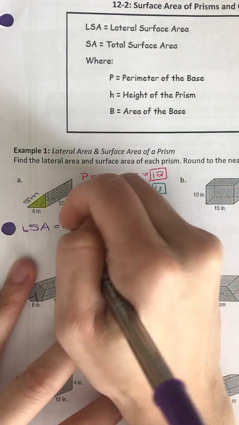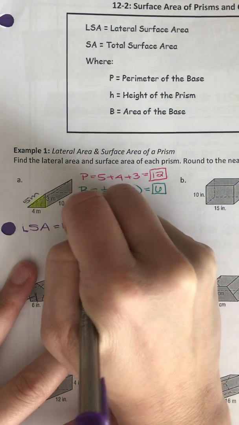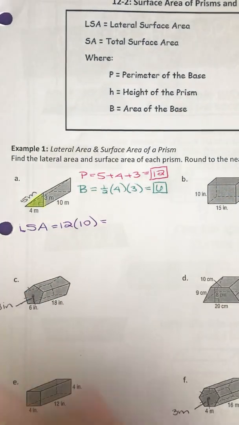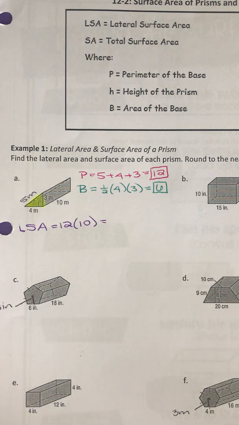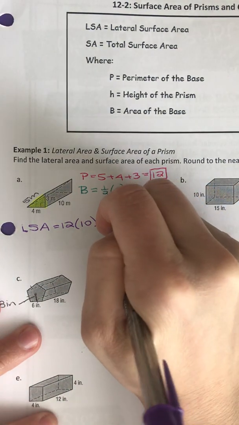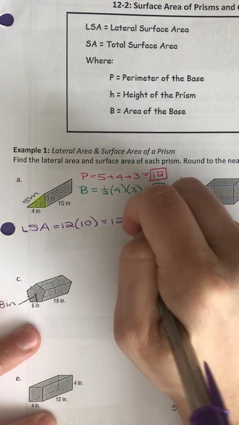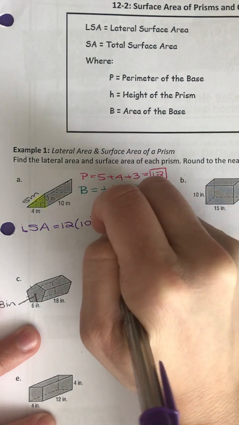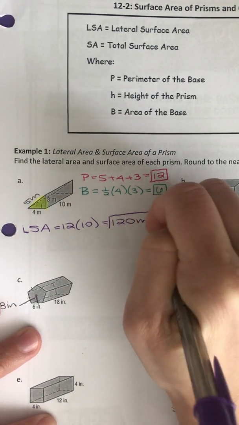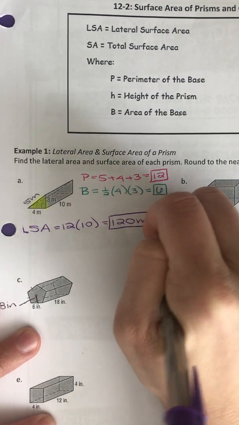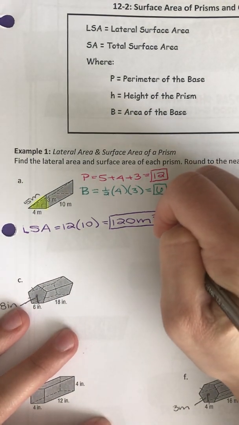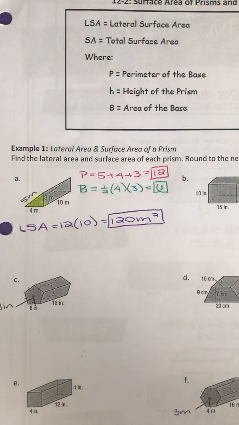It's that distance going back. 12 times 10 is 120, and it's units squared. Surface area is units squared, just like area was.